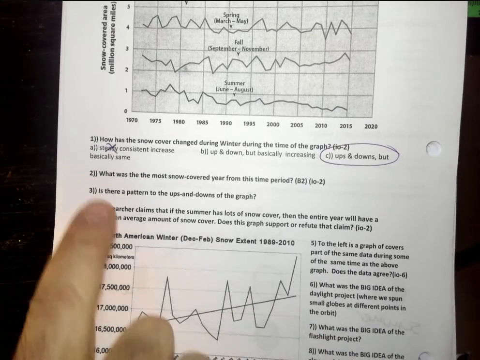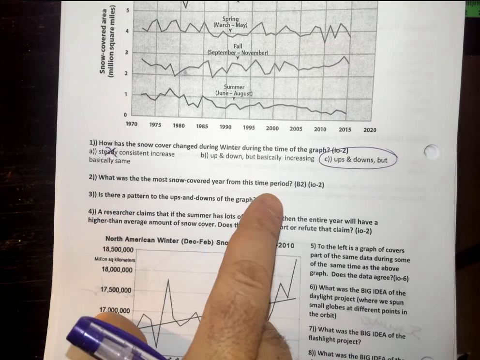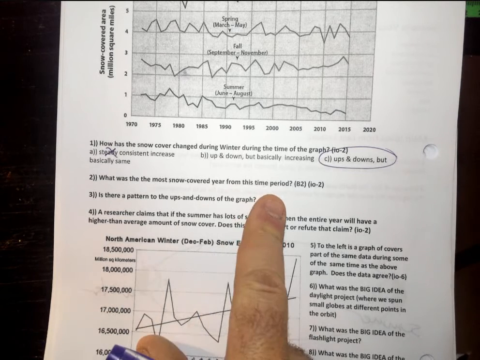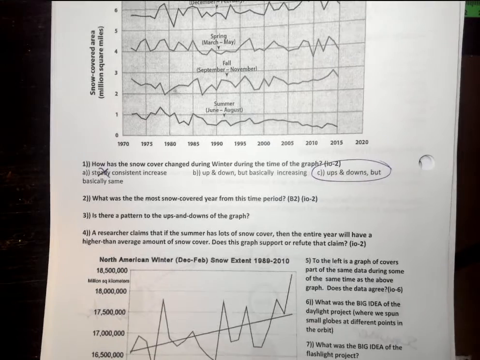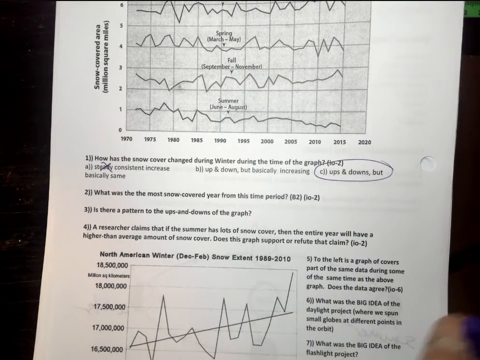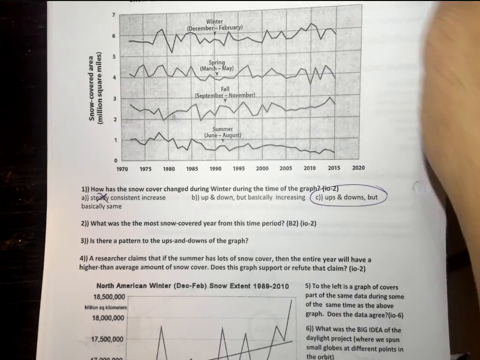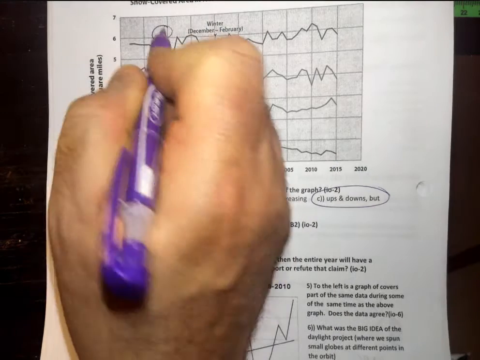Number two. What was the most snow-covered year from this time period? Circle your answer. The time where we had the most snow, well, it's either right there or right there.